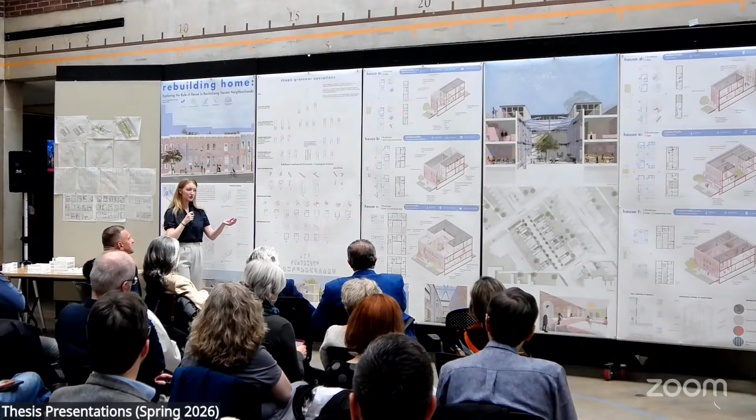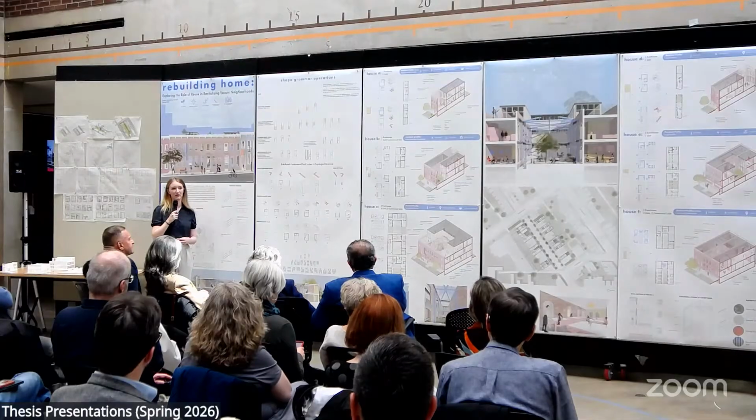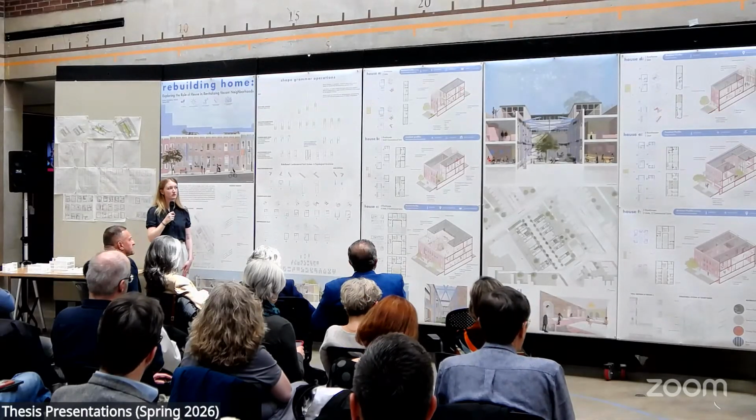I think this communal courtyard space for people to gather isn't something that exists in a lot of smaller apartment buildings and neighborhoods. Yeah.